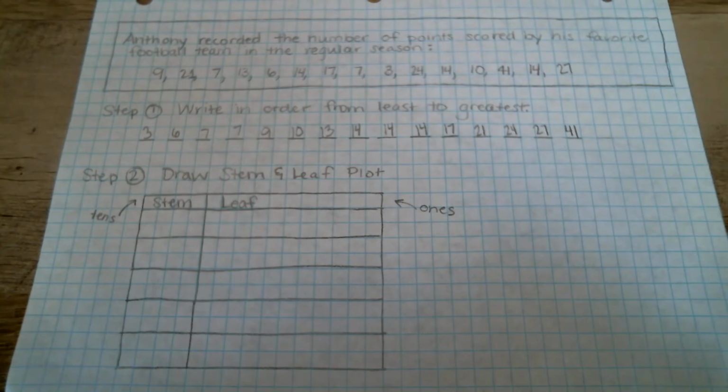Then I'm going to draw my stem and leaf plot. So the stems represent the number of tens that are in the number, and the leaf represents the number of ones. So when I first look at my data in order from least to greatest, I see a few different numbers that have no tens. This means they're anywhere from 0 to 9 because they don't have any number in the tens place. So because that is the lowest number of tens, that's what I'm going to start with.